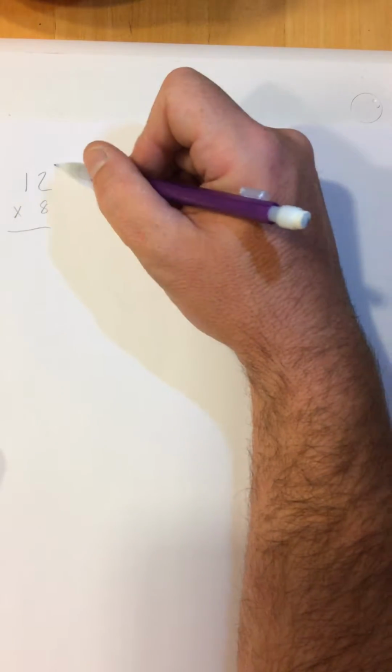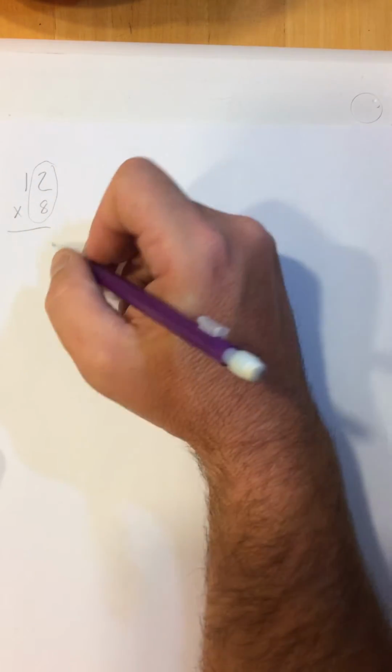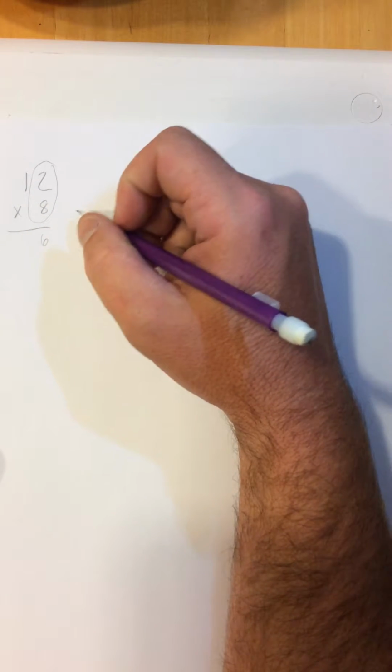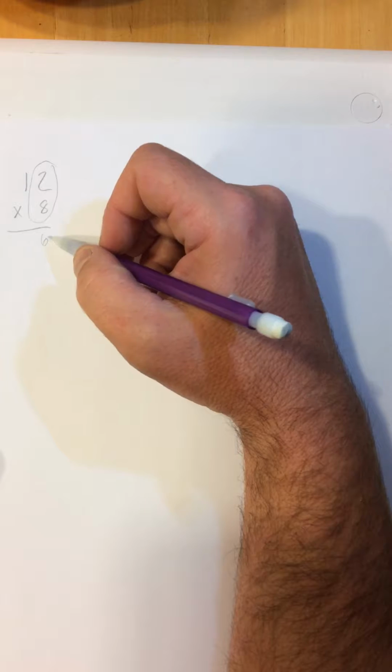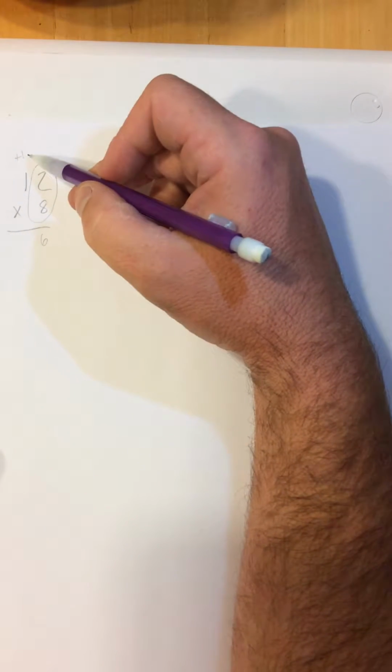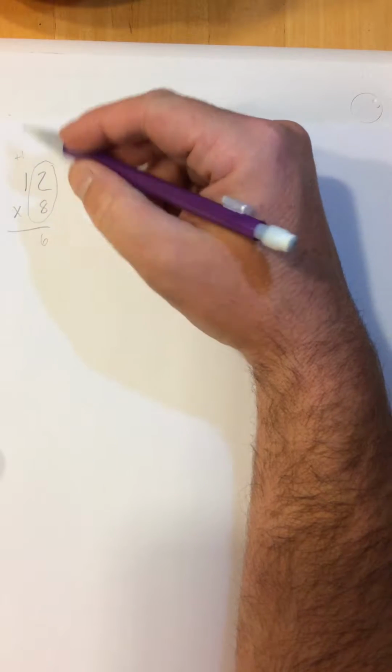Using the standard algorithm, you are going to multiply your ones digits first. So 8 times 2 is going to be 16. We only have room for one digit down here, so we must regroup our tens digit up to the other side. When we get to it, we're simply going to add it.